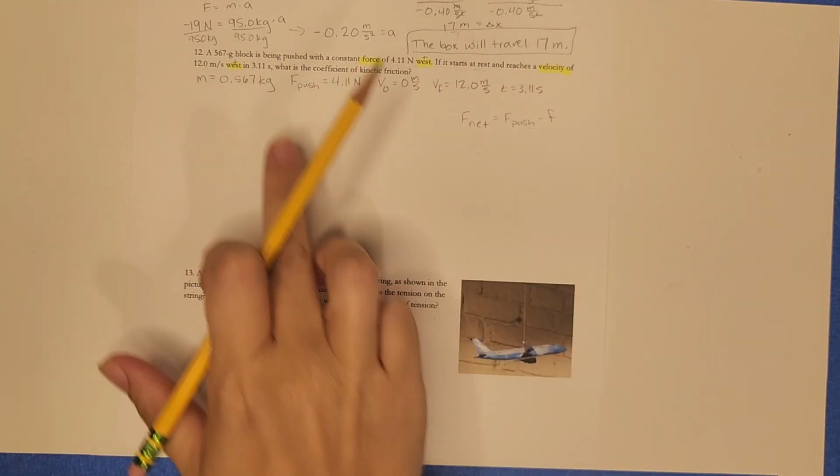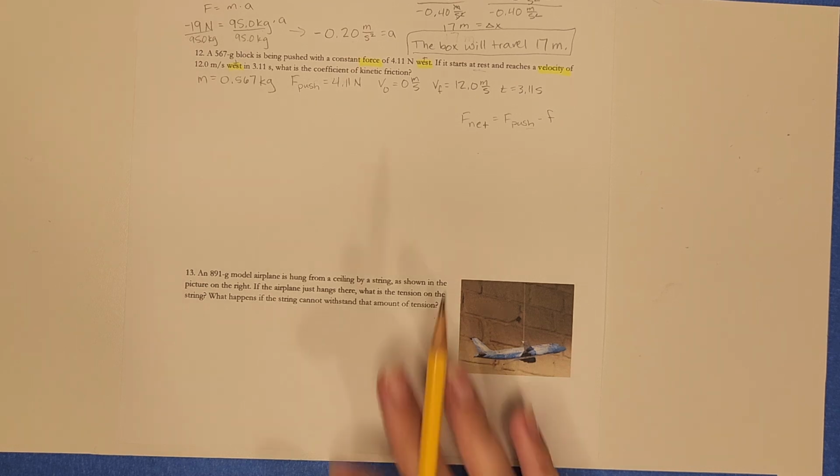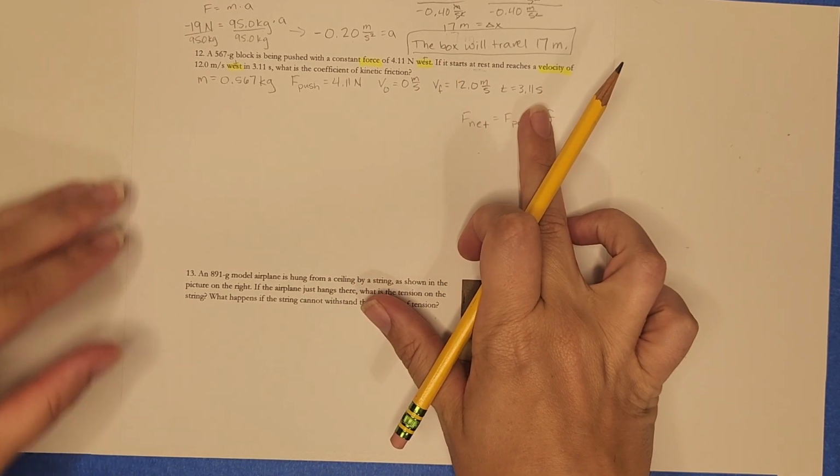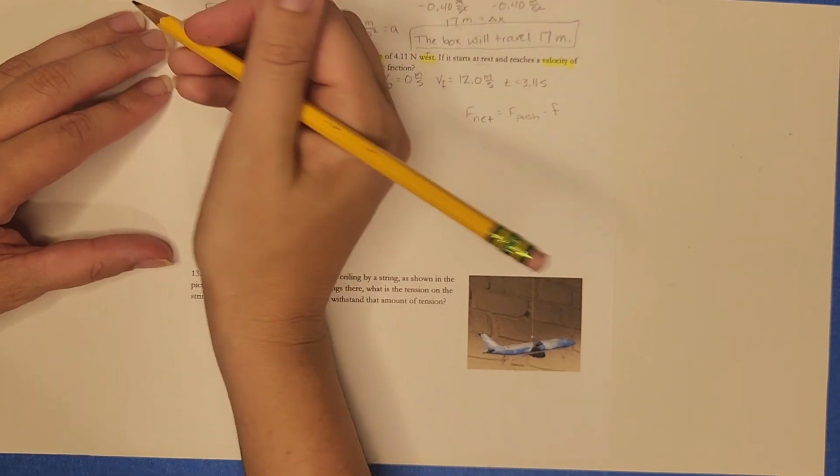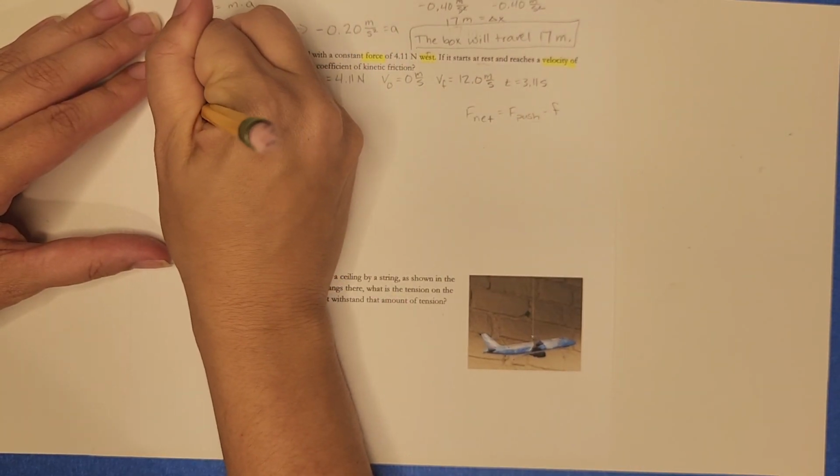Okay, so force, of course, is mass times acceleration. And we have the mass, but we don't have acceleration spelled out for us. And so what do we have that we can determine the acceleration from? And it's just our initial acceleration equation, right? So we have initial velocity, final velocity, and time. So that's where we're going to start.